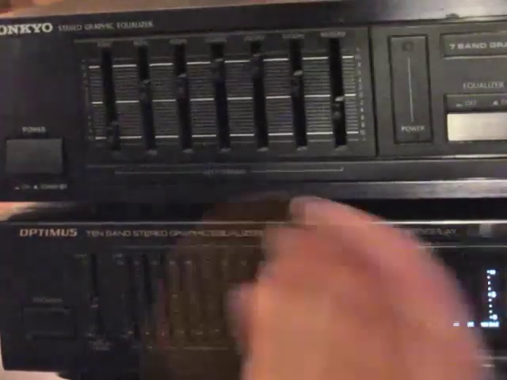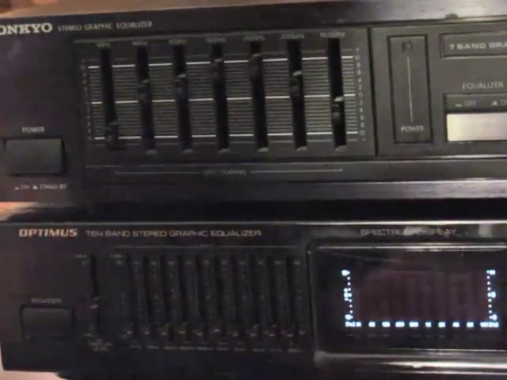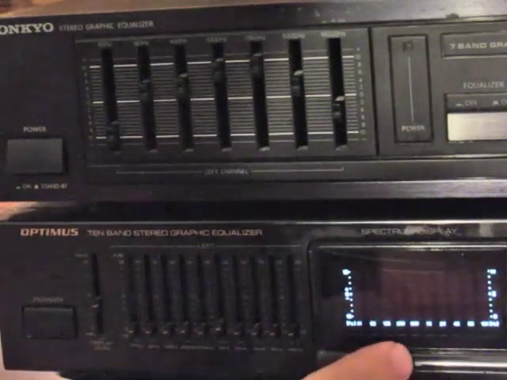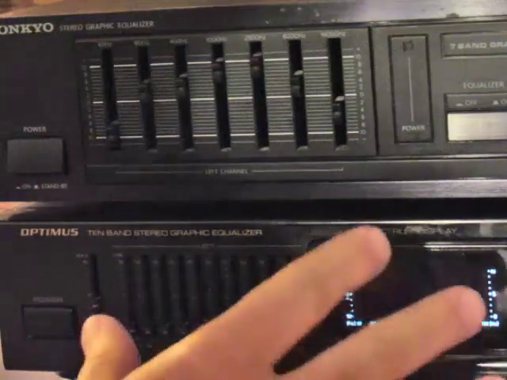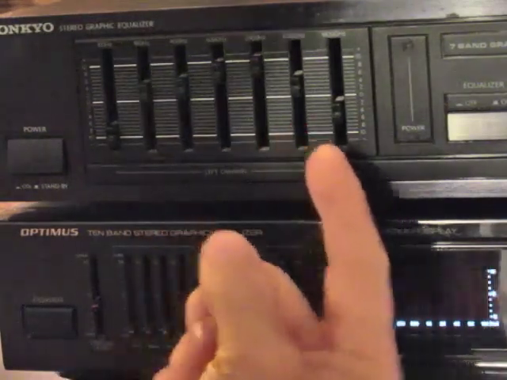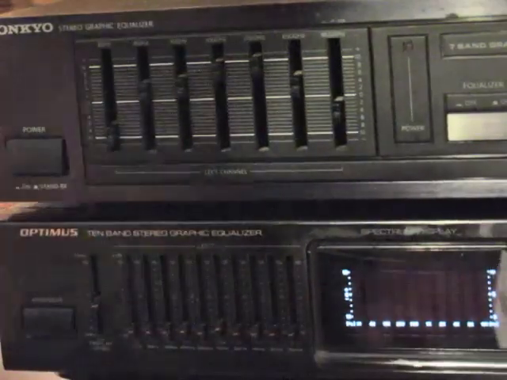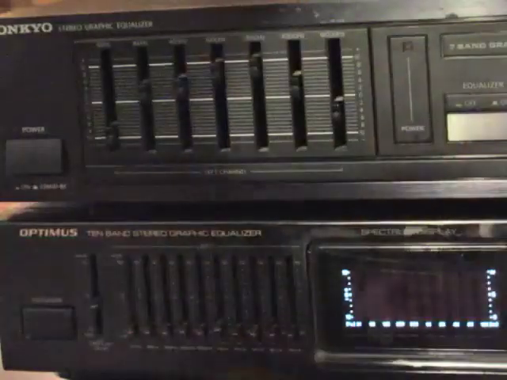So these are made by two different brands. Onkyo's known as the better brand. Optimus was the Radio Shack brand, but this one has more features, and I think it sounds better. I think this one was built as, or marketed as part of a whole stereo system, so they just sort of made a basic model.